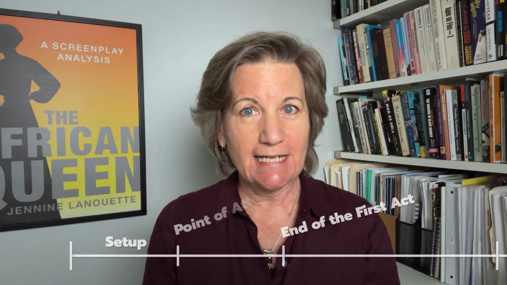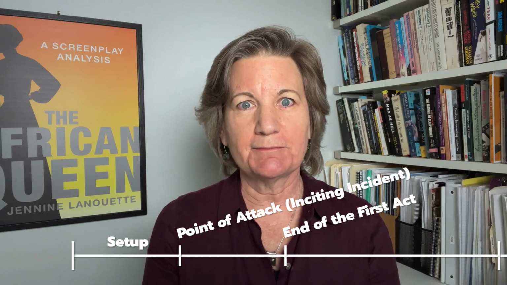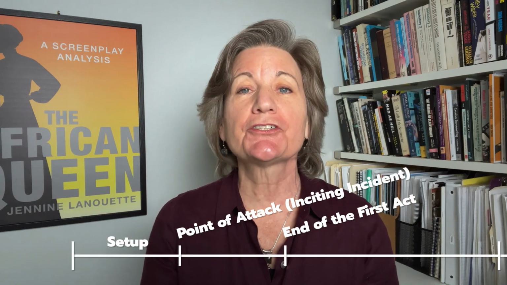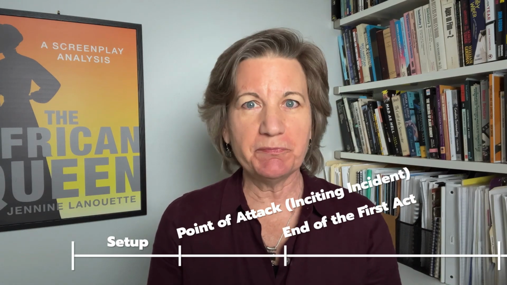Then comes the point of attack, also called the inciting incident. As in the plot-driven story, it's an external event that begins the story we've been brought in to see. But for character purposes, this external event has the added effect of presenting a serious challenge to the main character's bedrock assumptions about life. We all live with assumptions, like that when we wake up in the morning, our spouse will still be there, or when we get to work, we'll still have a job.